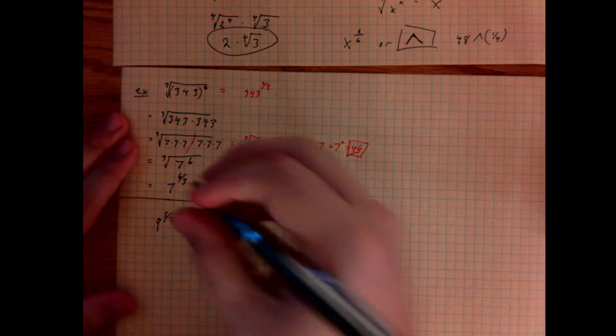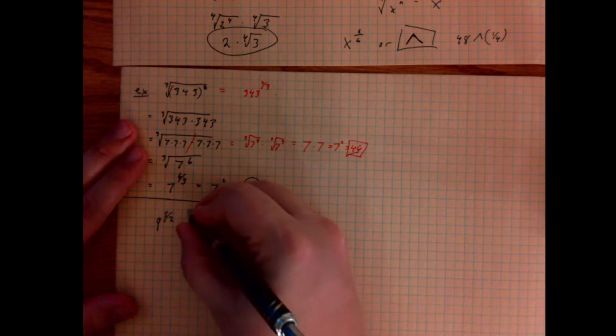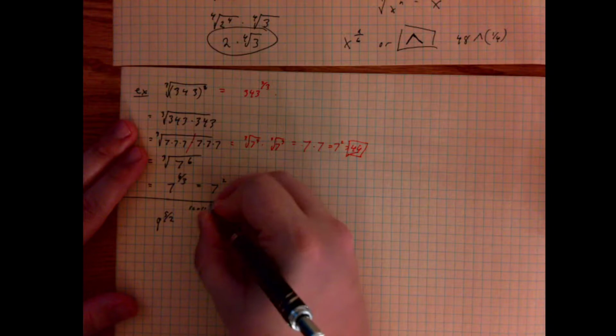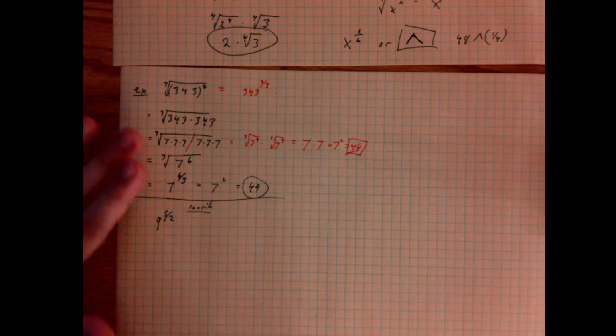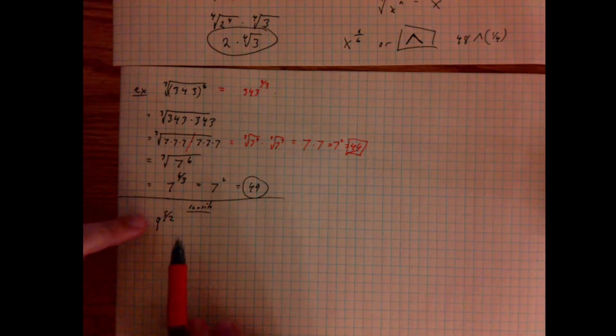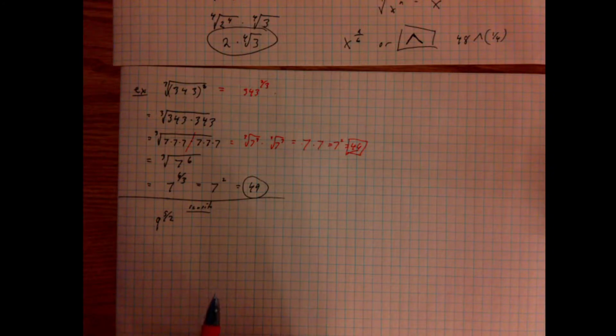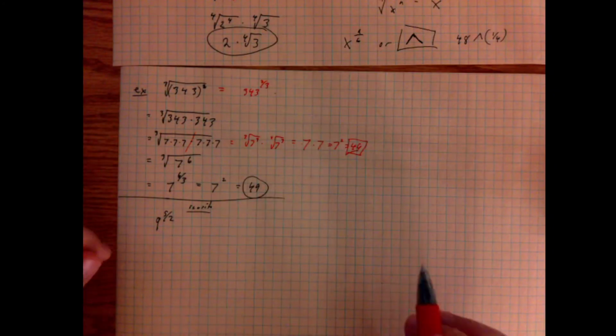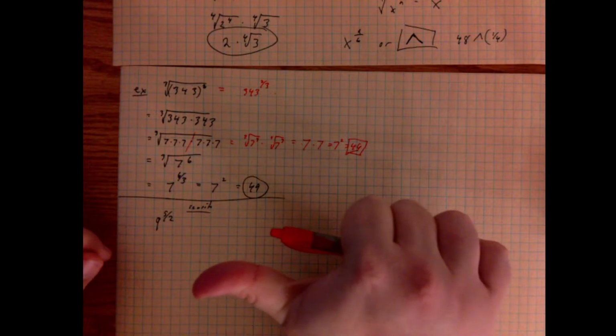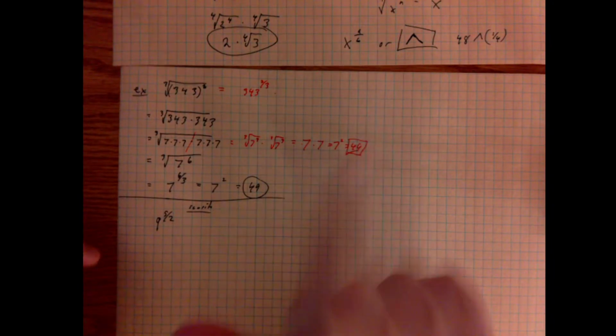Okay? Well, 9 to the 5/2 power. One thing we could do is we could perform a rewrite. Because if I divide 5 divided by 2, I end up with a decimal, and that's not good. Decimal powers are not in our vocabulary that we've talked about so far. We have rational powers, and we have radicals. We do not have decimals.